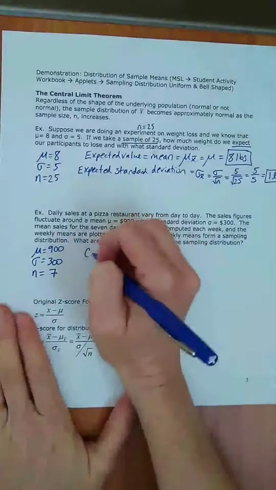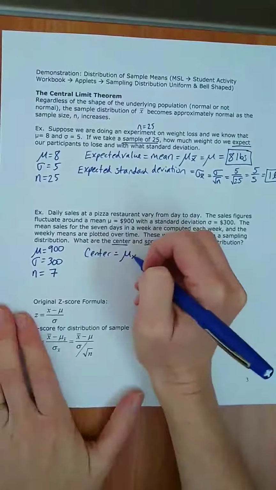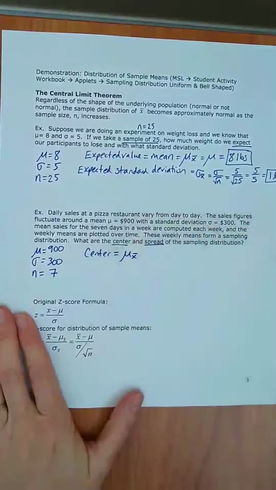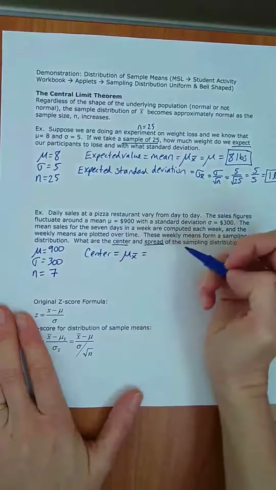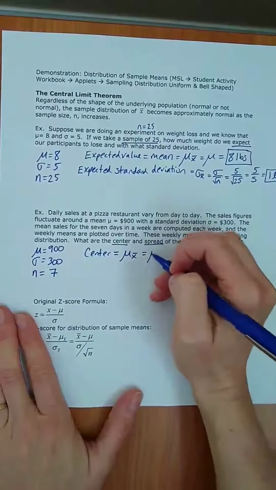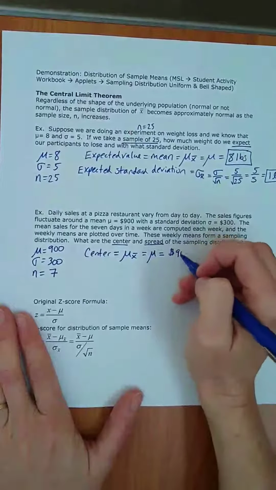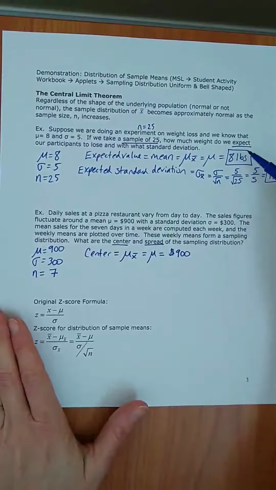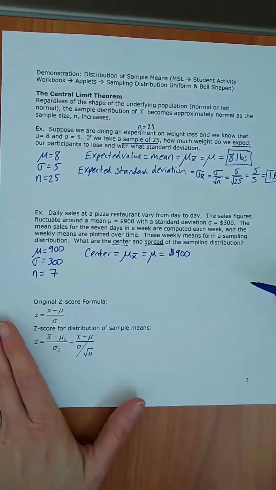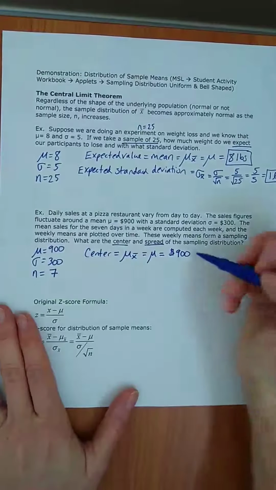Now the center is another name for mu sub x bar. You can see that from the table on page 2. So the mean of the sample means is going to be the same as the mean of the whole population. We expect, in this expectation language, that they have sales of $900 a week. That is called the center.